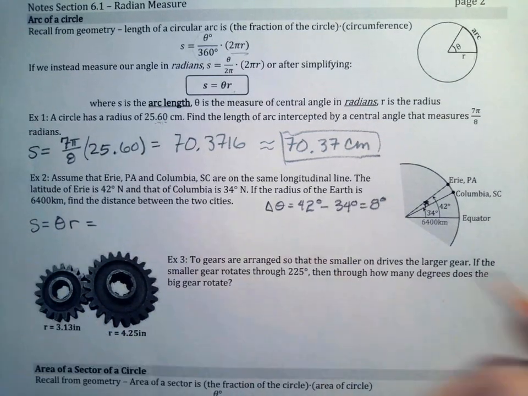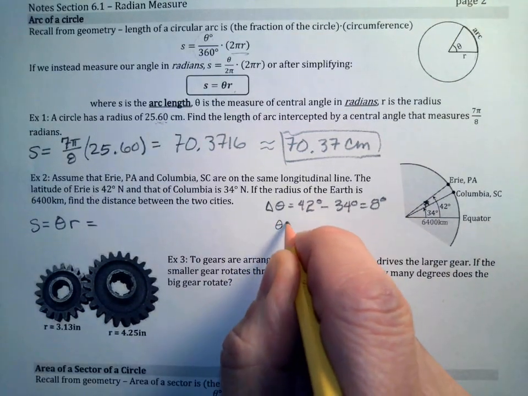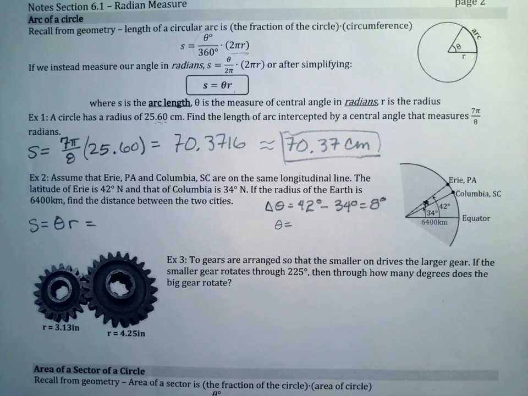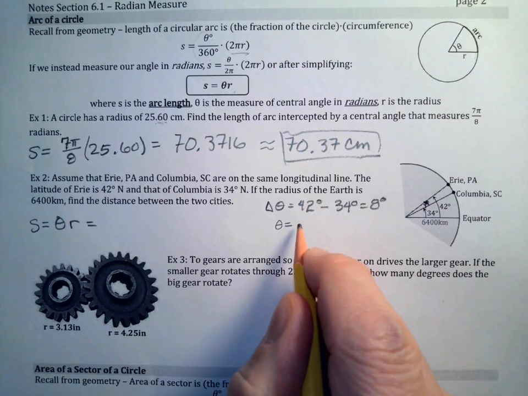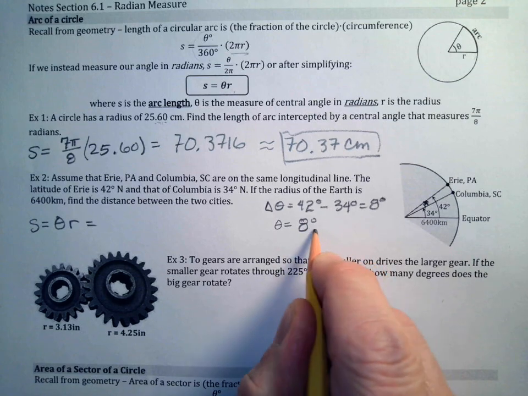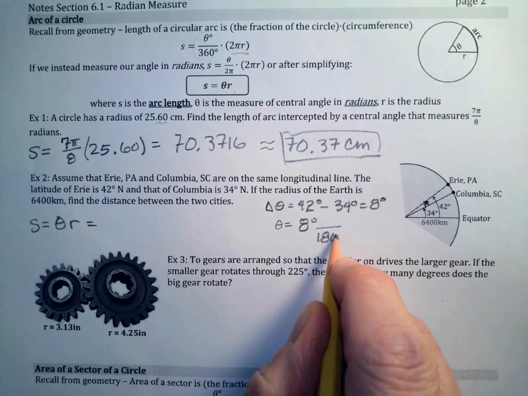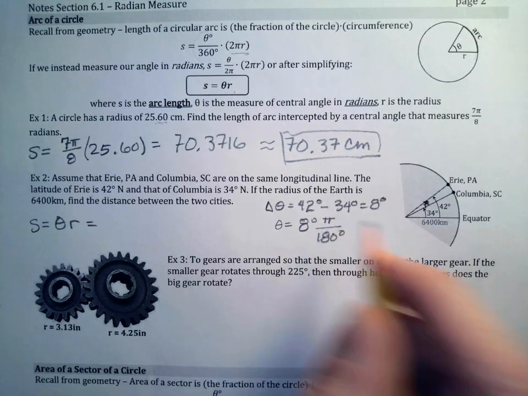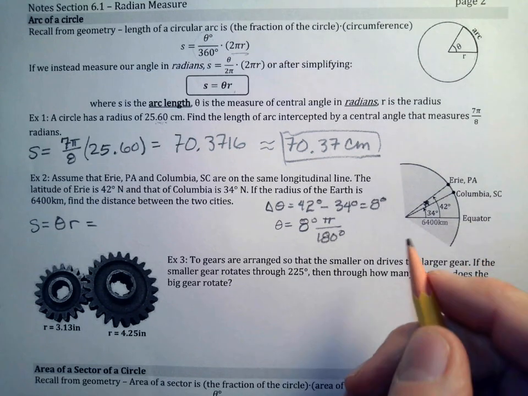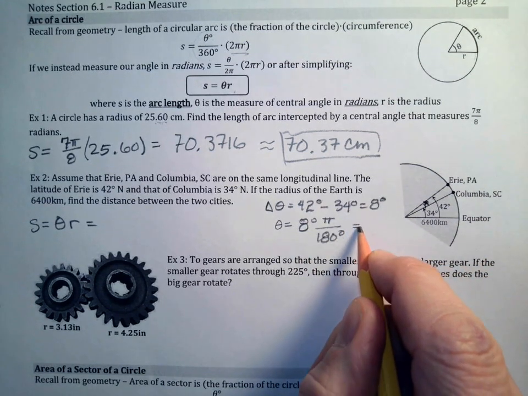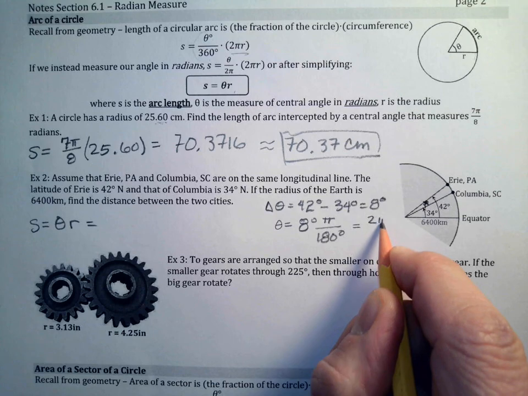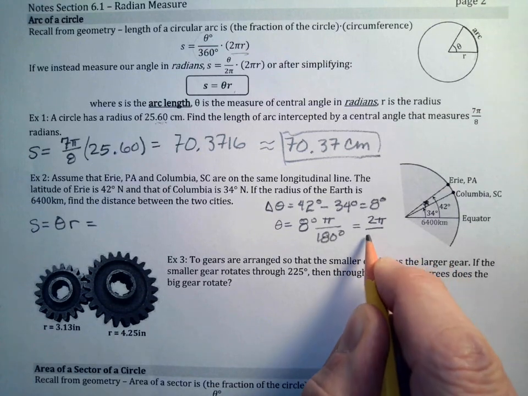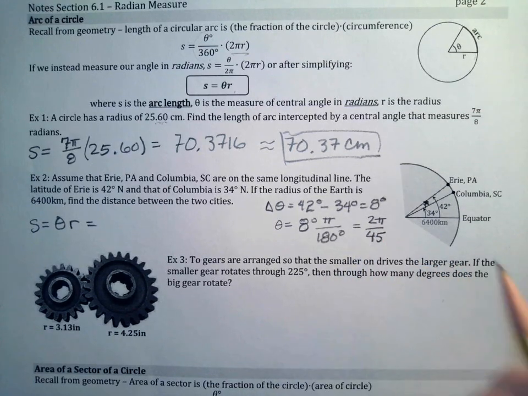Now, of course, that's the theta we're interested in, and we would want to convert that. So 8 degrees times pi over 180 degrees, with the pi upstairs. So if we use our formulas, that is 2 pi over 45 radians.